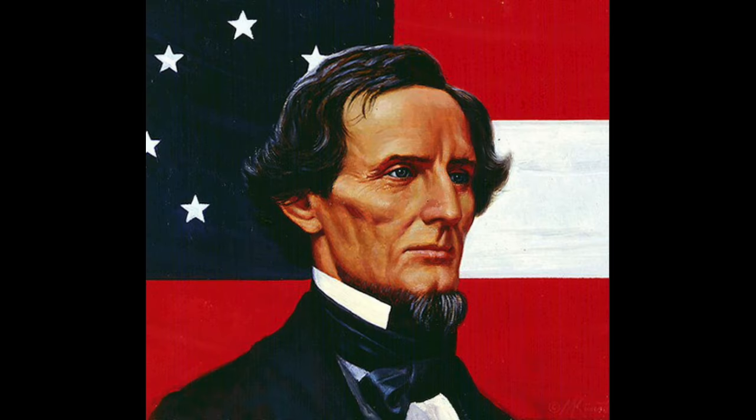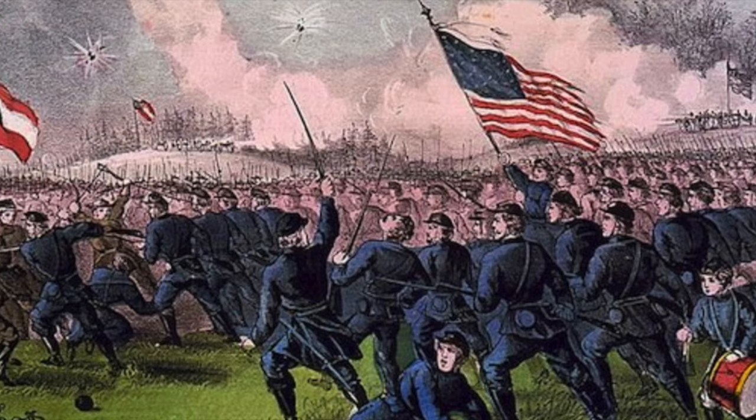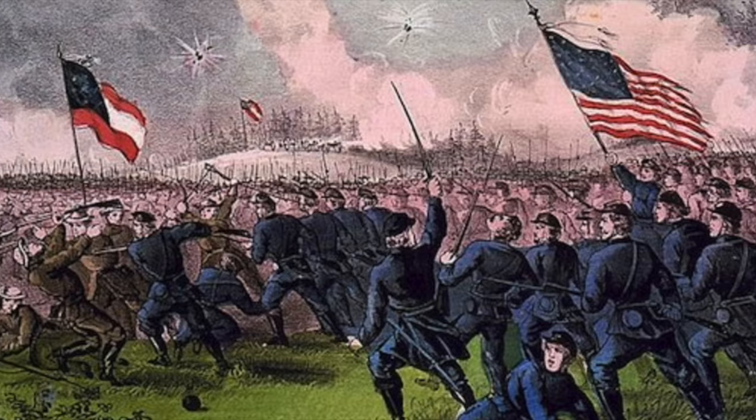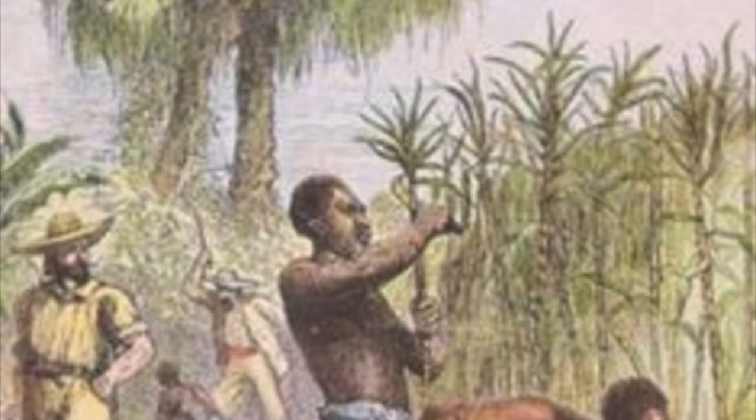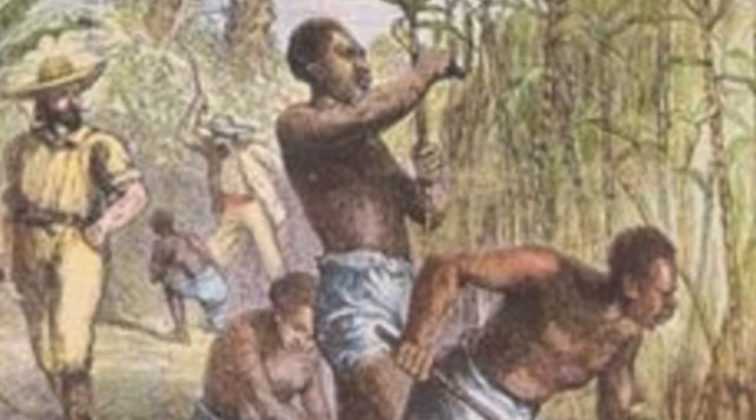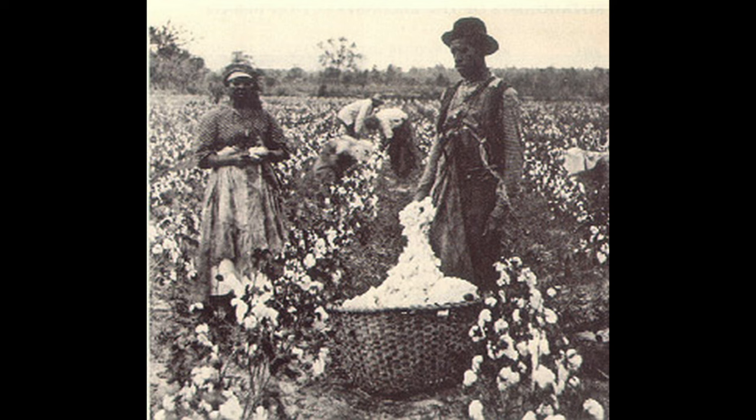Now there were two national governments. The Union got Abraham Lincoln and the Confederate States of America got Jefferson Davis. These two governments couldn't agree, and because of their uncompromising difference, free or slave states, it ended up in the American Civil War.